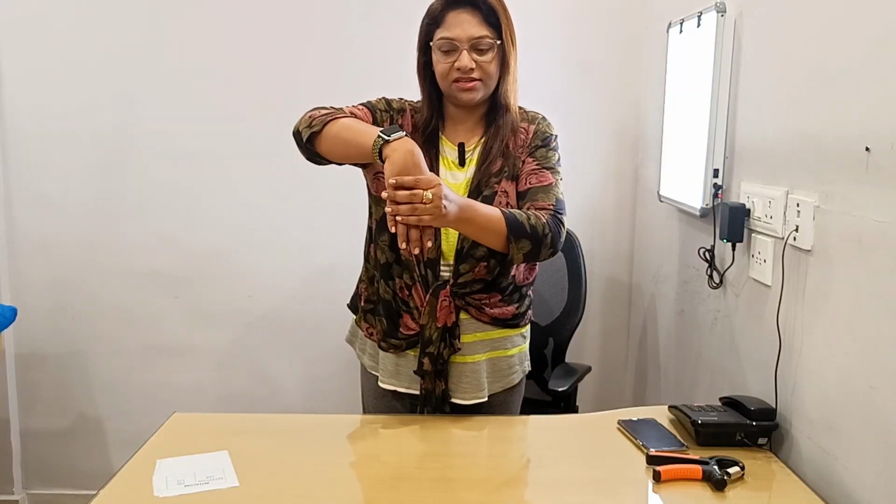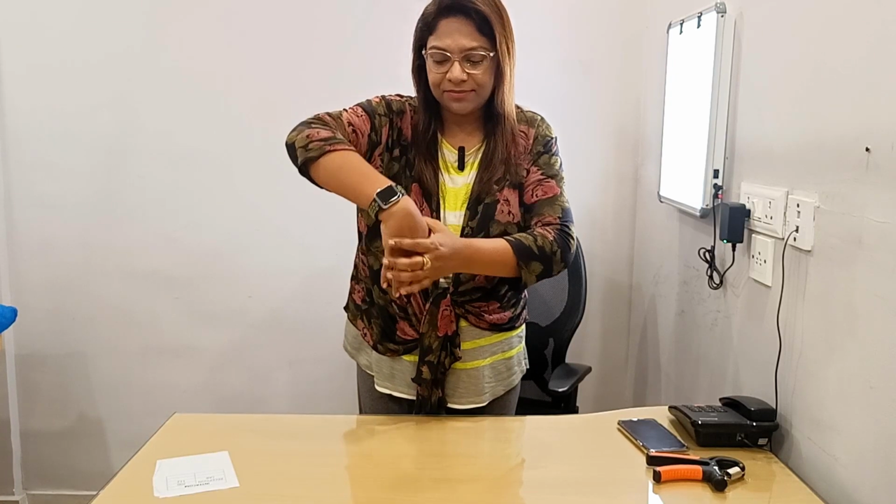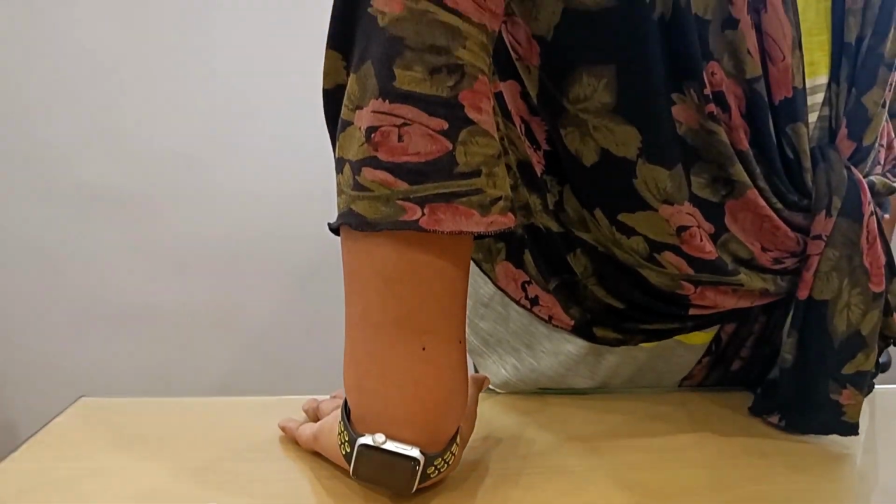Suppose we need to flex it to the full range like this, and sitting also you can do flexing it to the fullest. The same thing can be done against a fixed object like a table or something, and then you put the whole pressure on that. This movement is clear to you all. Wrist extension to the full range and wrist flexion to the full range, either in standing if you want more pressure, or if it's very painful you start with the hand.